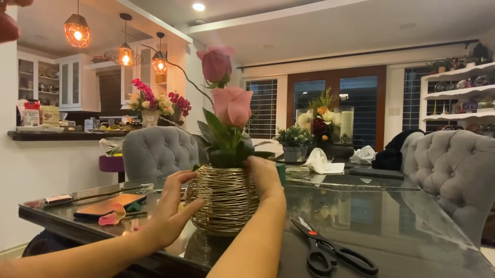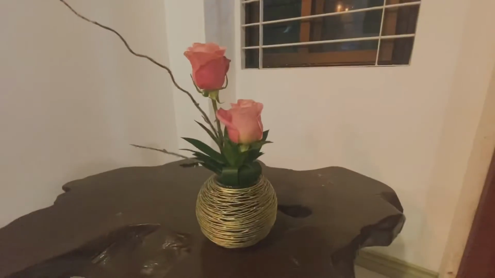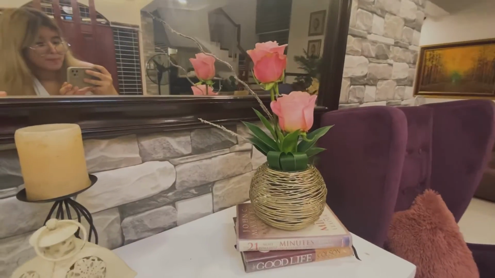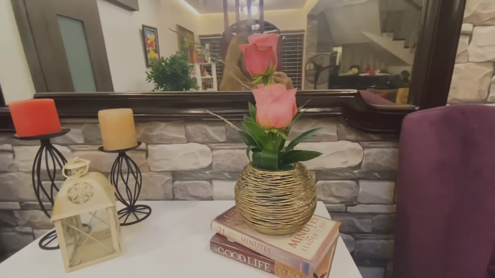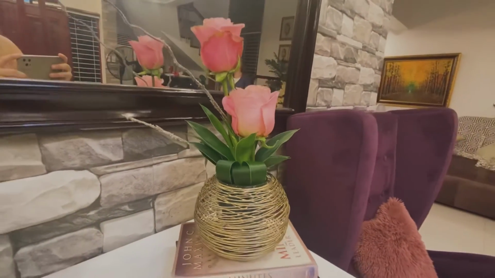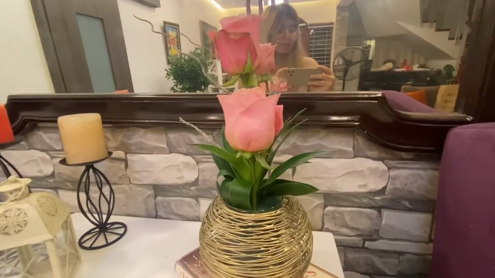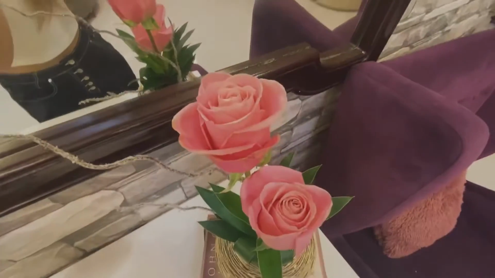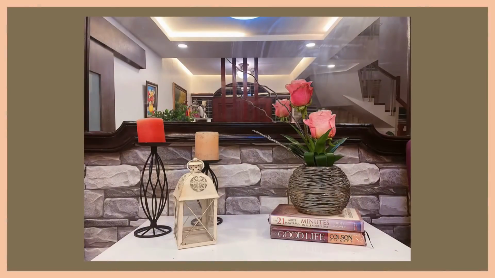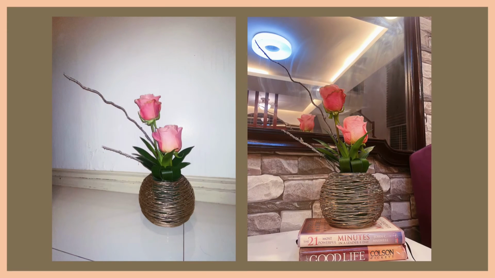Now here I'm just doing the finishing touches, and this is how the final output looks. Now here are just some more pictures. Thank you for listening.